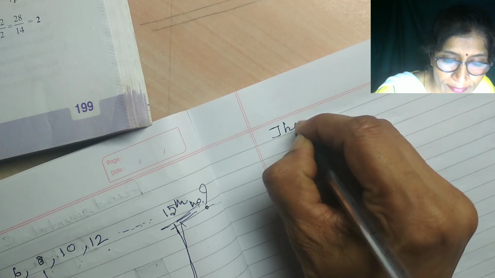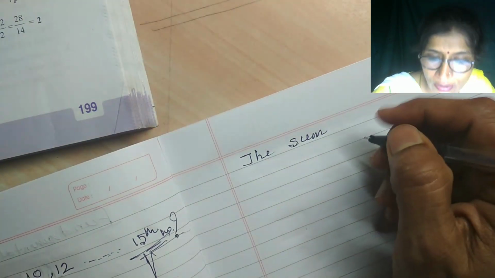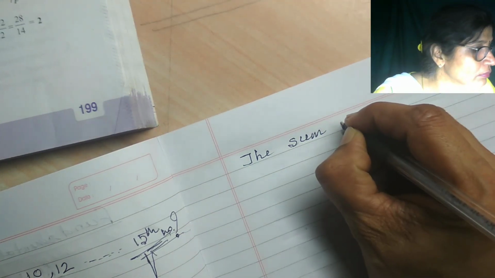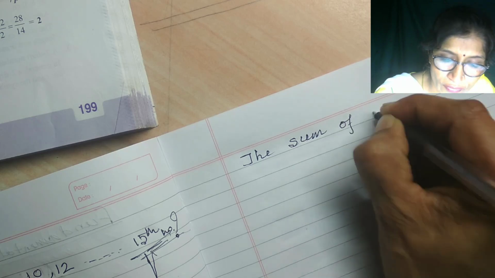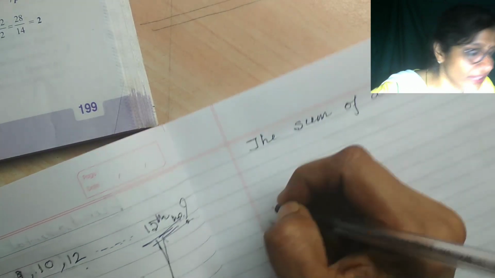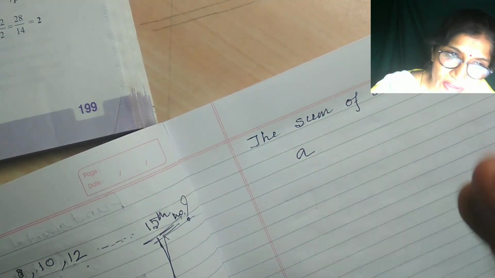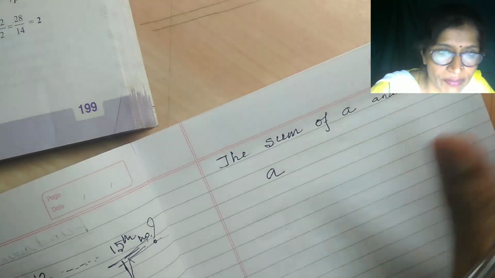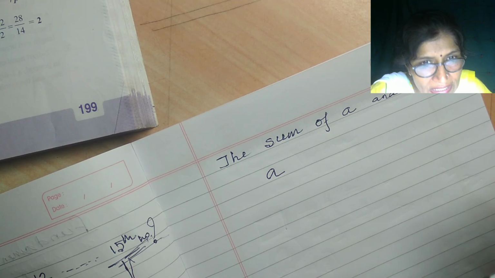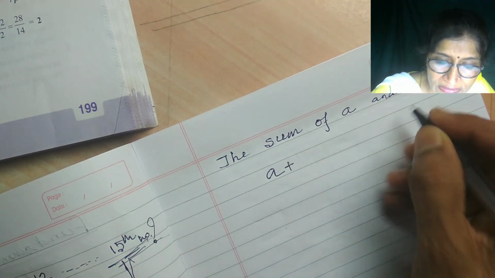How will you write this statement in terms of symbols? Since sum is there, as in arithmetic and algebra, the sum is represented by plus, and subtraction is represented by minus, even in algebra. So here, the sum is A plus 11.